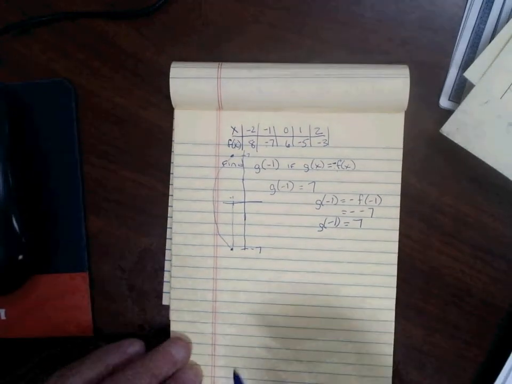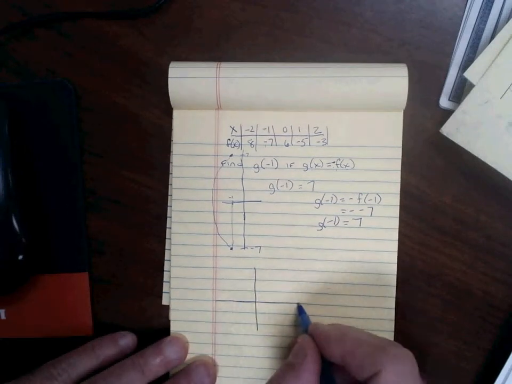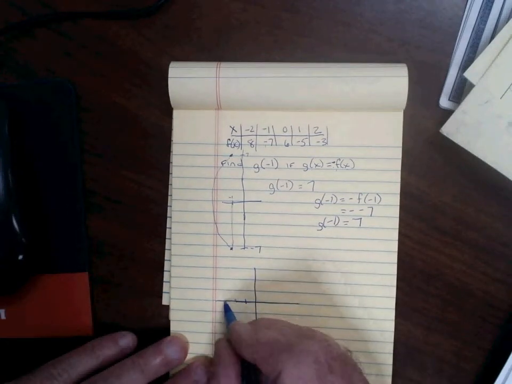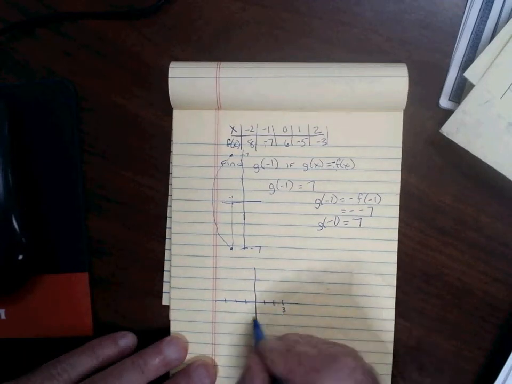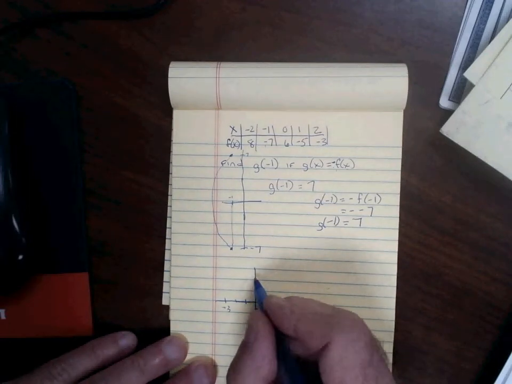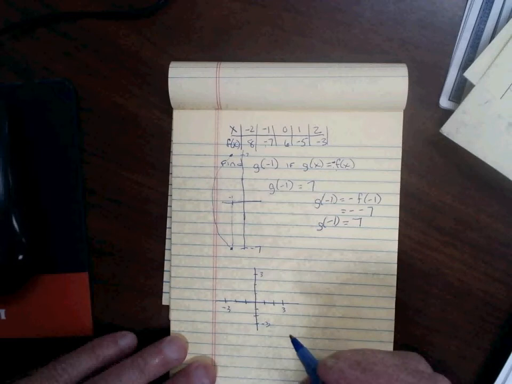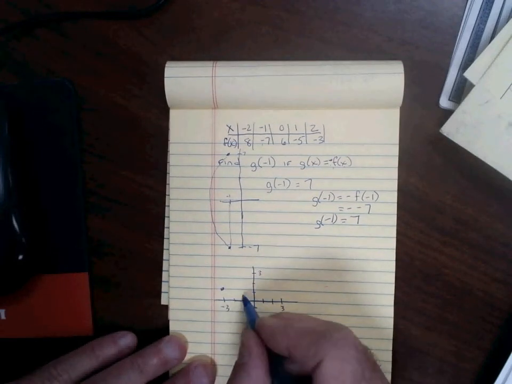Then let's look at one where we're given a graph of a function. And this time I'm just going to plot a series of points for time and brevity's sake. And let's say this function is made up of the points. Well, let's go ahead and graph it.